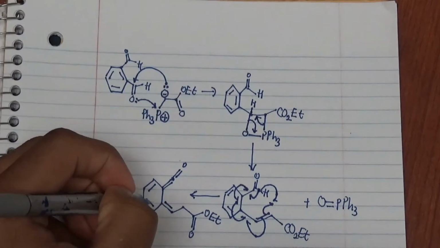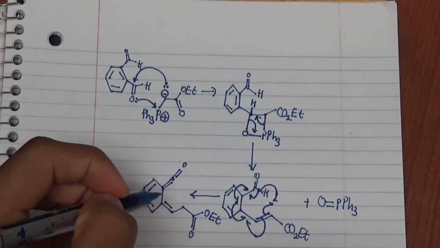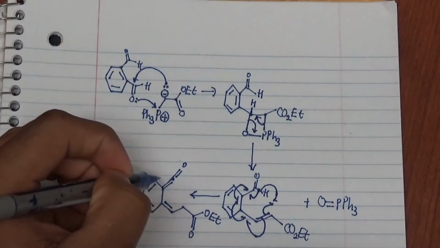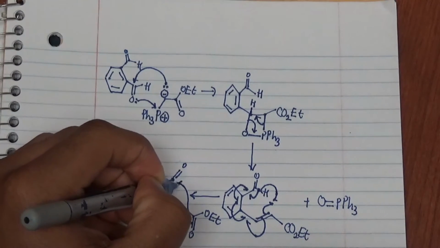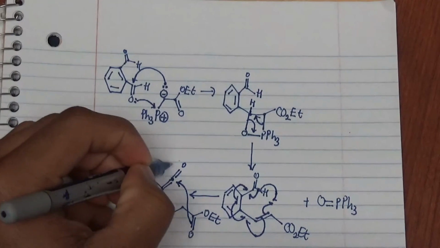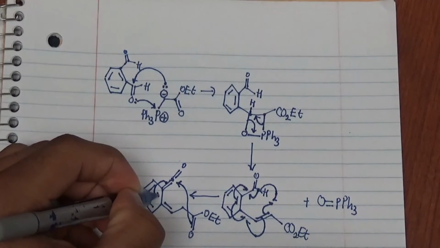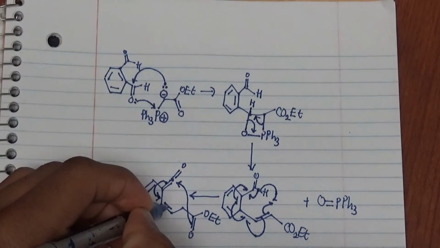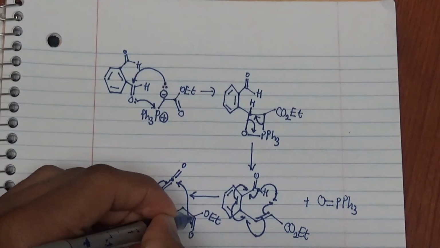we need to promote a cyclization reaction. This cyclization reaction involves this pi bond over here reacting with this carbon over here, and then this pi bond comes back to the ring, and then this pi bond, which is this alkene group, moves over to the carbon over here.